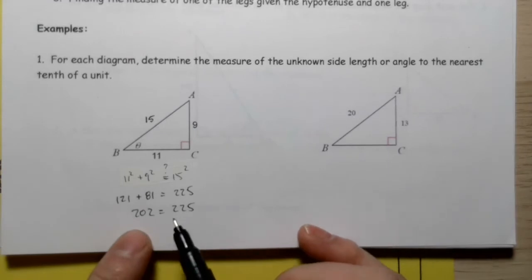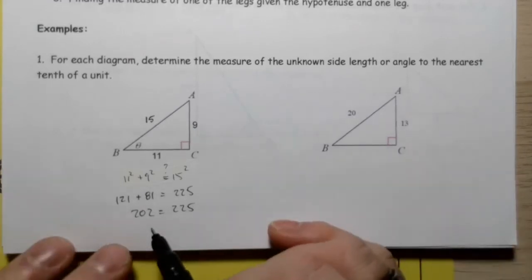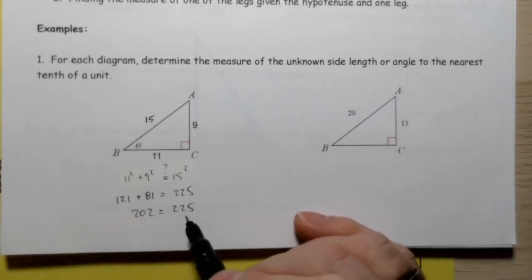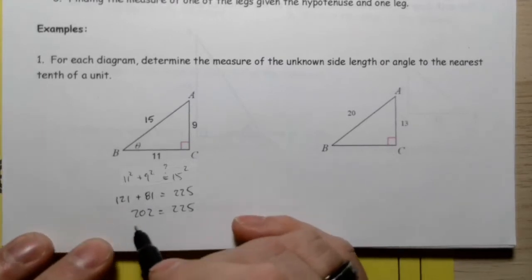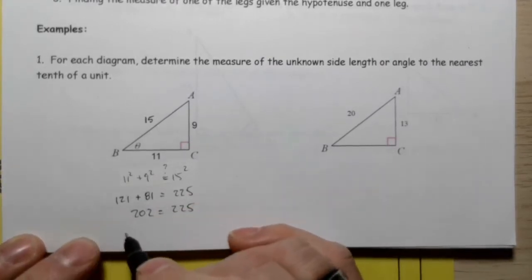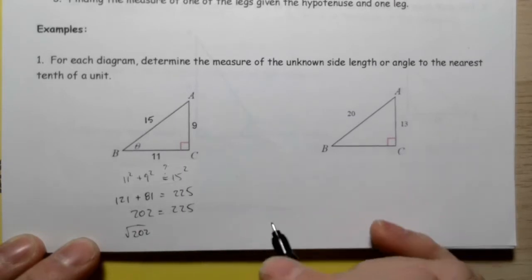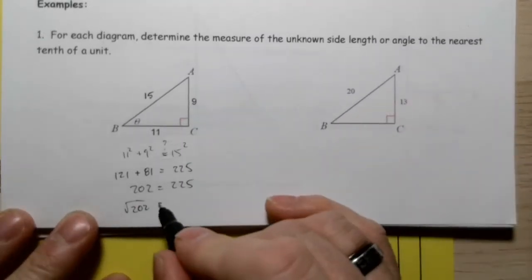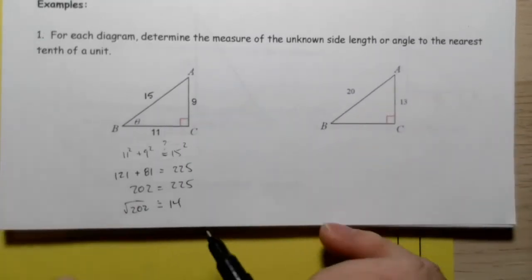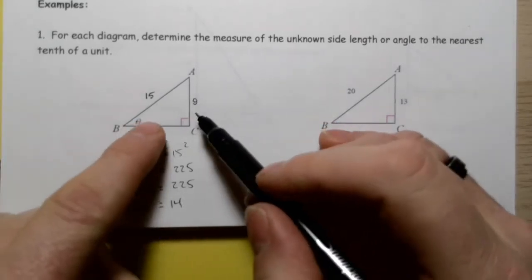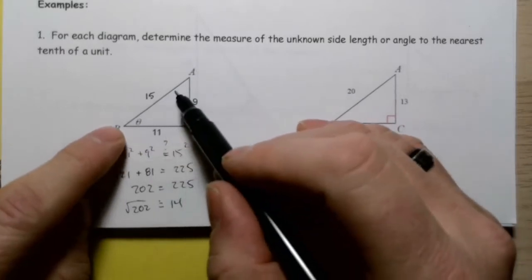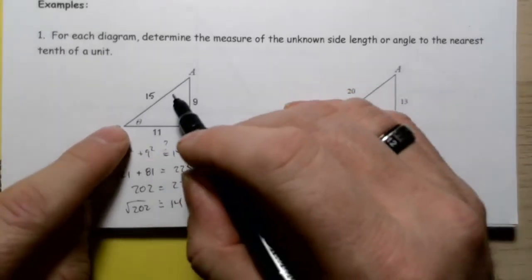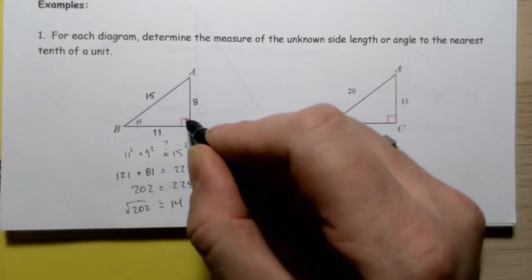So if I take, this might even be clear, right now this number is smaller than the one that I'm getting here. If I take the square root of 202, this might help make it even clearer. The square root of 202 is approximately 14. So to be a right angle triangle, this side here would have to be 14. So I'm expecting a side that's a little smaller. This one's actually bigger. So this isn't a right angle.